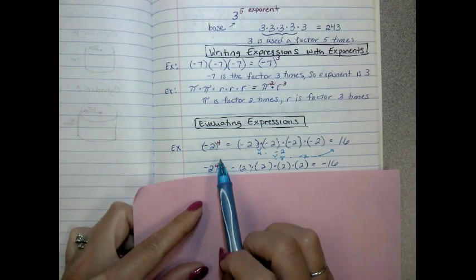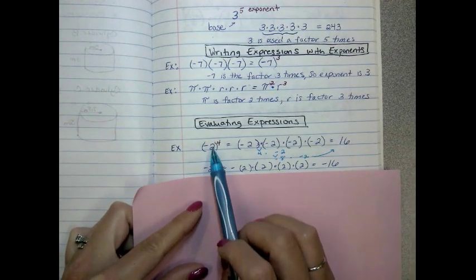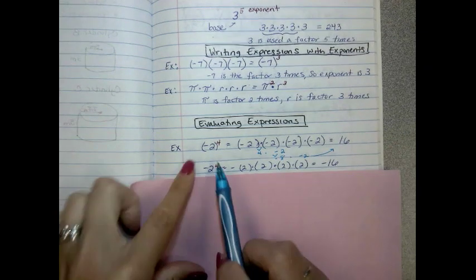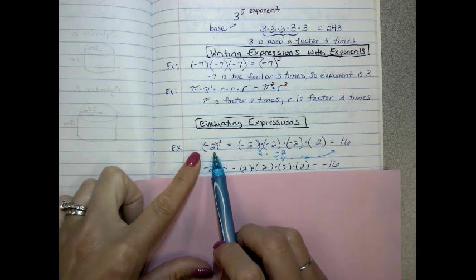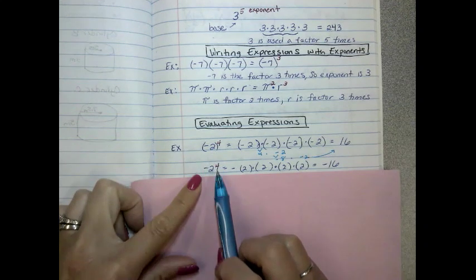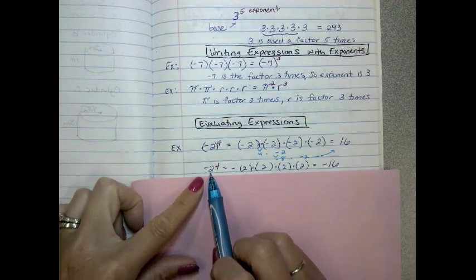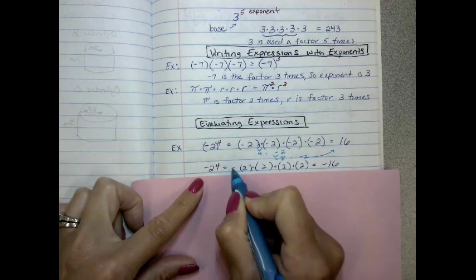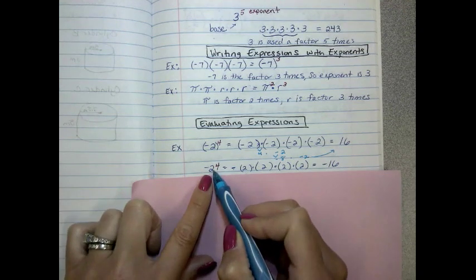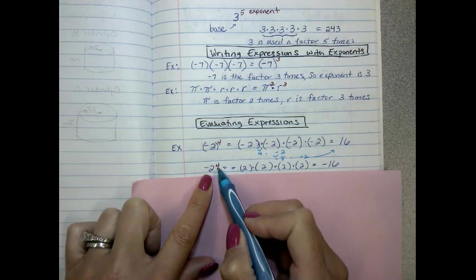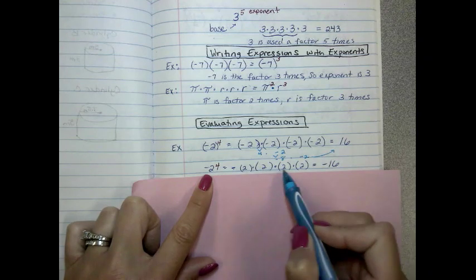Now you can see that these look very similar. The difference is that in the first example, negative 2 is the base. In the second example, 2 is the base. That means that the negative is only here once, but the 4 is the product 4 times. 2 times 2 times 2 times 2.